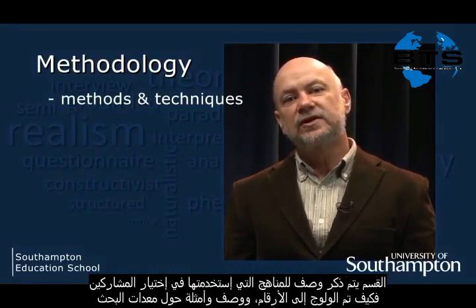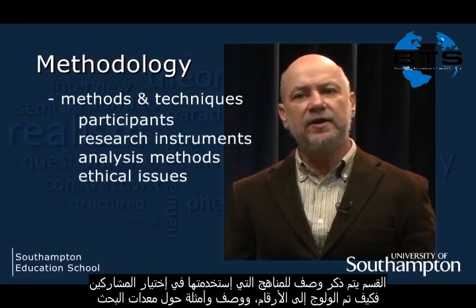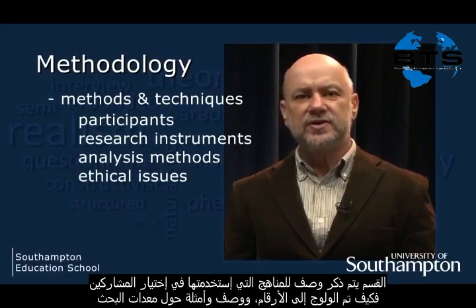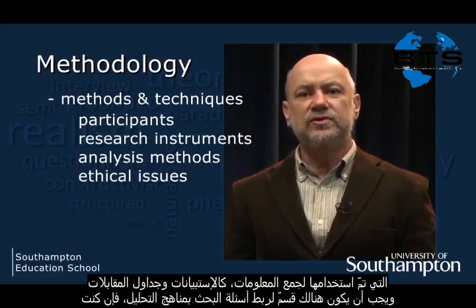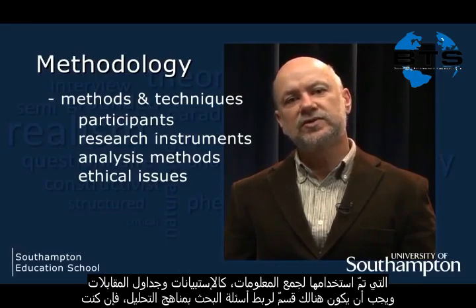The second section provides a detailed step-by-step guide to the methods and techniques you use to collect and analyse your data. In this section, you provide a description of the method you use to select your participants, how you access them, their numbers, a description or examples of the research instruments you use to collect your information, such as the questionnaires or the interview schedules.